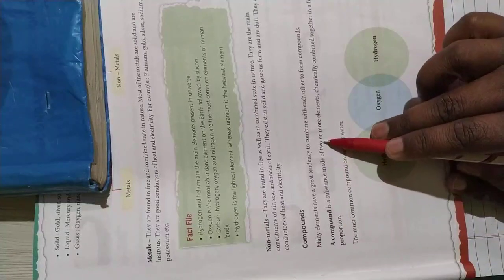So what will be the definition of a compound? A compound is a substance made up of two or more elements chemically combined together in a fixed proportion. Yes, that is very important. Fixed proportion. I have already explained what fixed proportion means. I have given you the example of how a mason prepares a mortar. He doesn't mix five tins of sand and just one tin of cement. So what will happen? The building will collapse. So there is a fixed proportion.